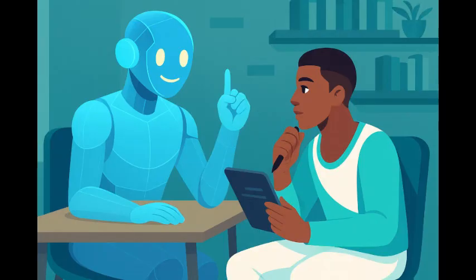Fascinating stuff. Okay, let's shift gears a bit. What happens when the AI isn't just solving a static puzzle, but playing against, well, an opponent? Someone actively trying to mess things up for it, like in chess or tic-tac-toe. This feels like a whole different ballgame.